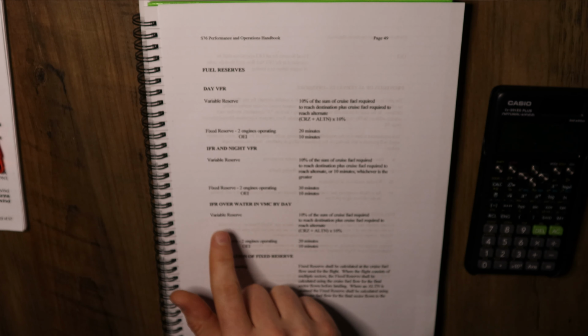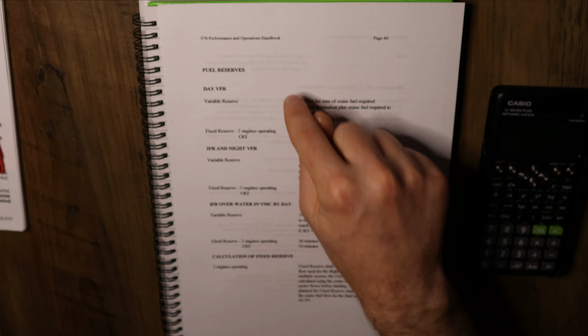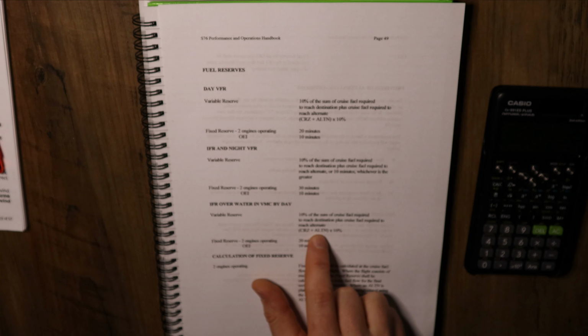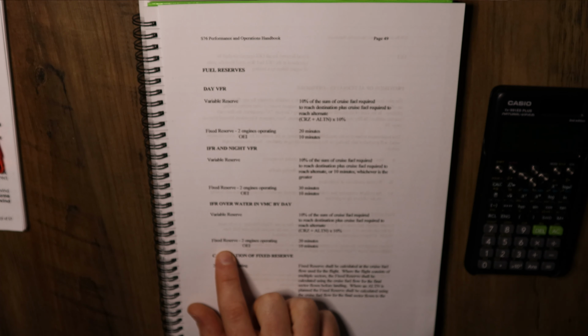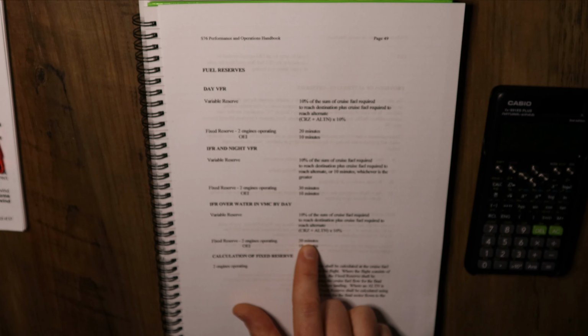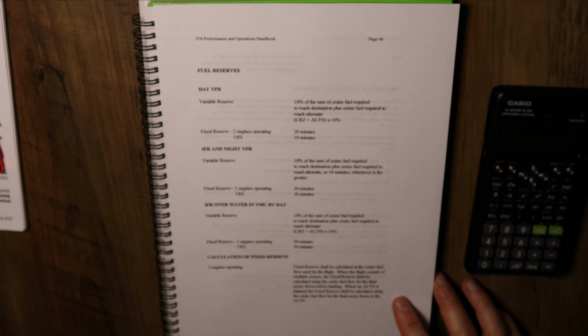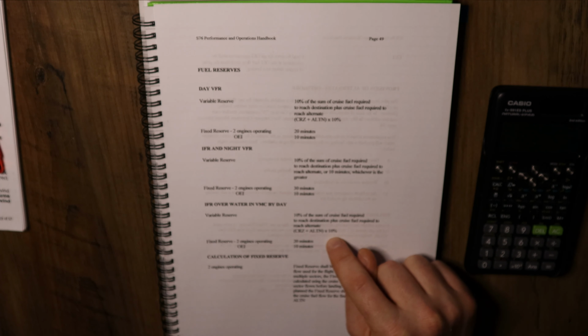Okay, IFR over water in VMC by day. Variable reserve is the same as your day VFR. It's 10% of your climb plus your cruise plus your alternate. And your fixed reserve, 2 engines, is 20 minutes, and your OEI is 10 minutes. So it's basically the same as day VFR. I'll just double check that. It looks to be exactly the same as day VFR.